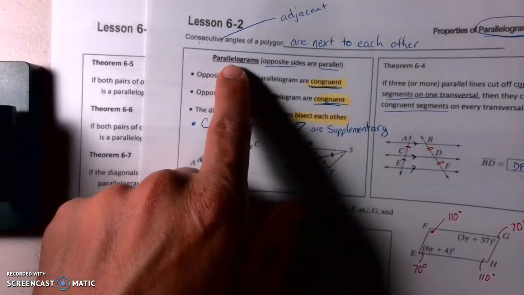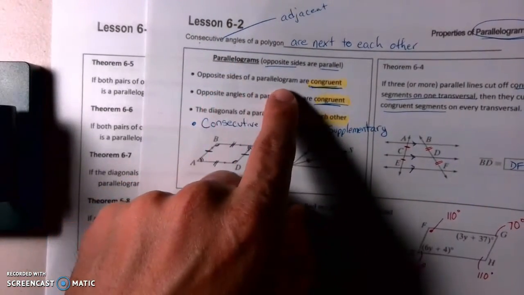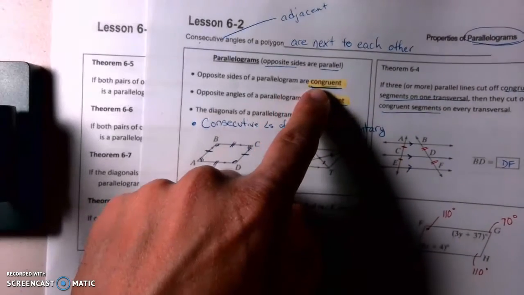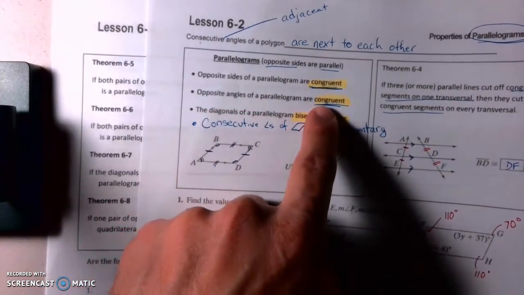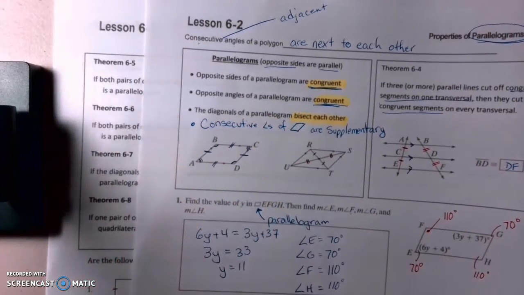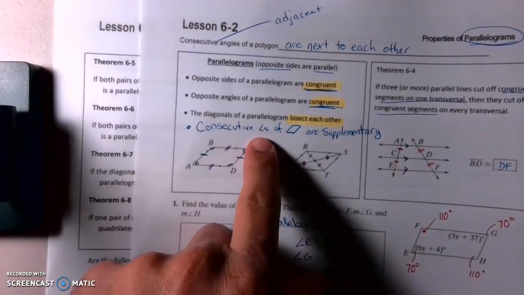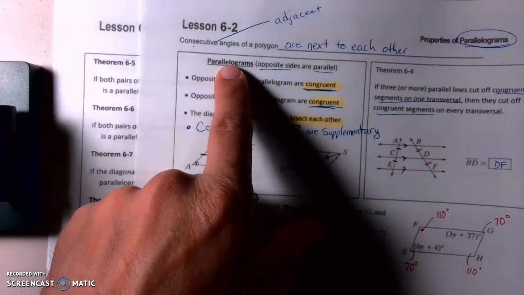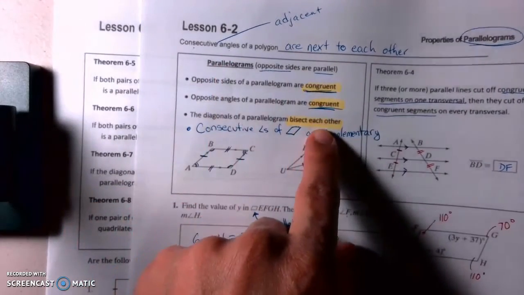On 6-2, they say, hey, you got a parallelogram. That means opposite sides of a parallelogram are congruent. Opposite angles of a parallelogram are congruent. The diagonals of a parallelogram bisect each other. Well, what this one was from 6-2 is you're given a parallelogram, these parts are congruent.